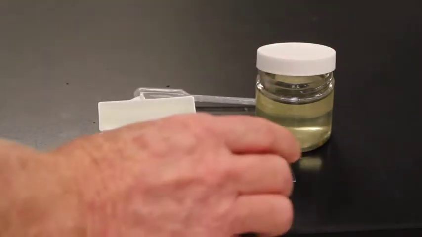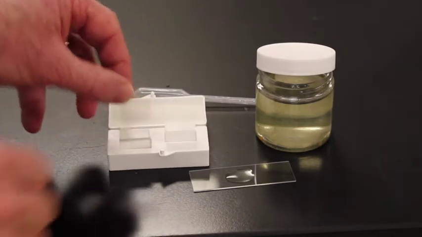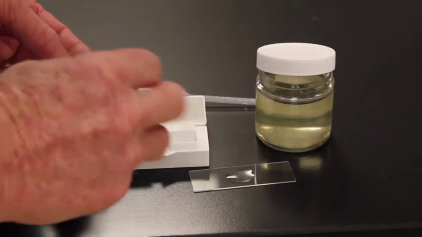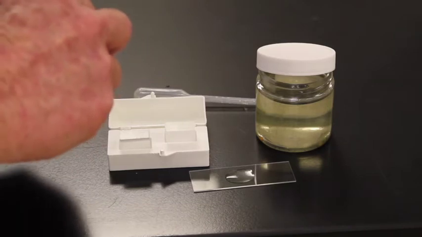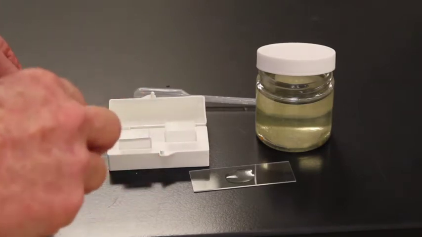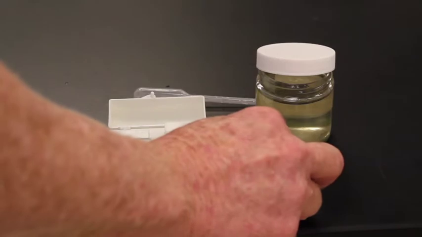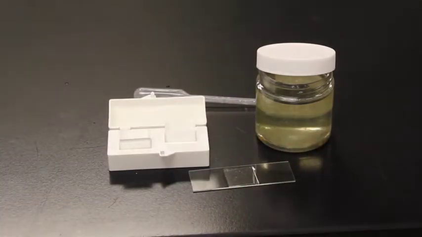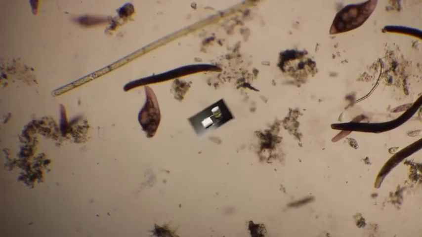Don't totally screw it on. And we'll get a cover slip. You have to be careful that you don't get more than one cover slip. A mistake a lot of students make is getting more than one cover slip. There we go. And our wet mount is ready to be viewed with the microscope.